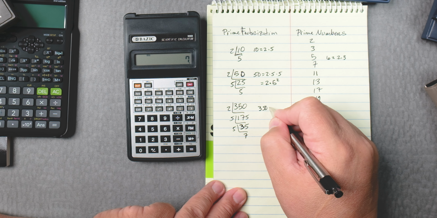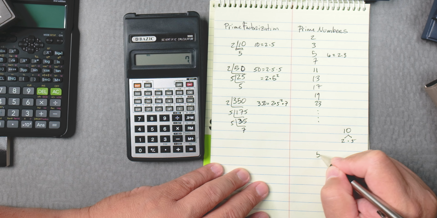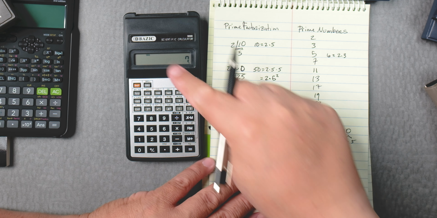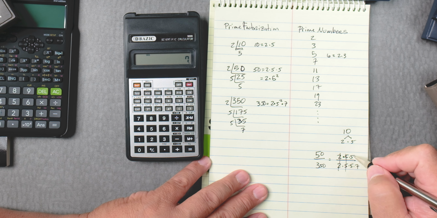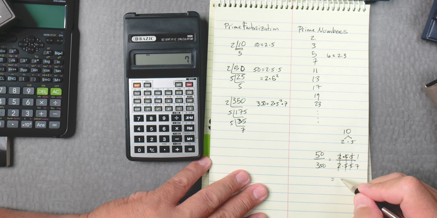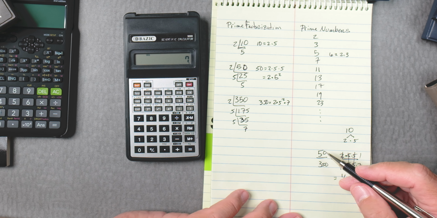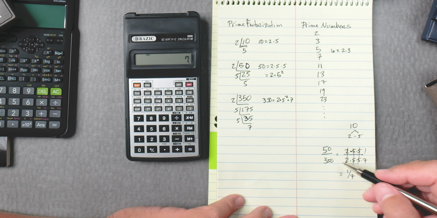Okay. Why do prime factorization? One reason is you can take a number like 50 divided by 350 and reduce these fractions. Even though your calculator can't do them, you can do them by hand. So 50 is 2 times 5 times 5, and 350 is 2 times 5 times 5 times 7. Cancel, cancel, cancel. There's a 1 here. So this is 1 over 7. Neat, right? If you can break these numbers down, you can do the prime factorization, and then you can reduce.